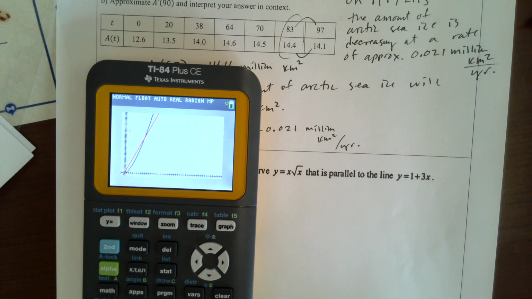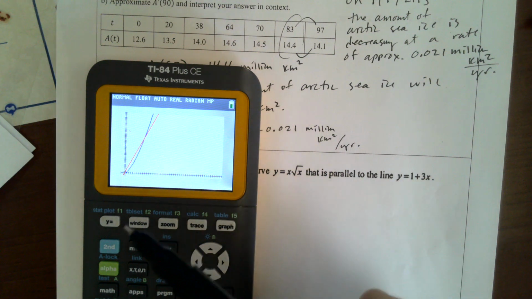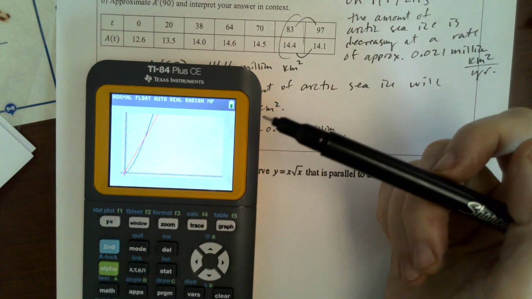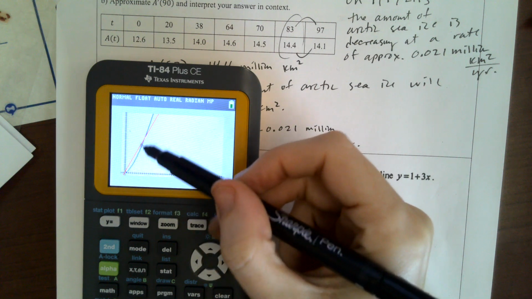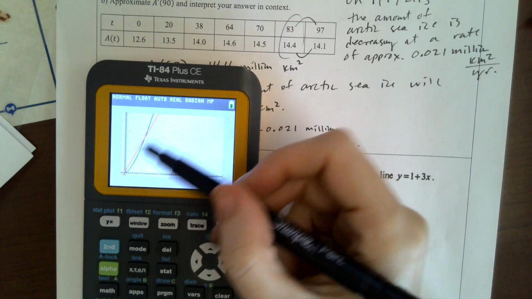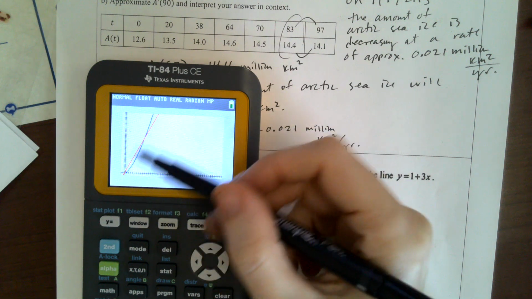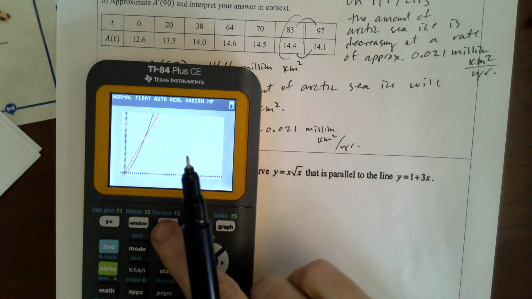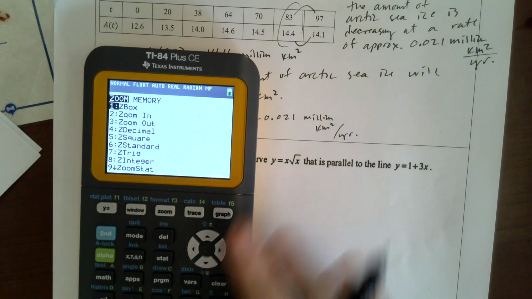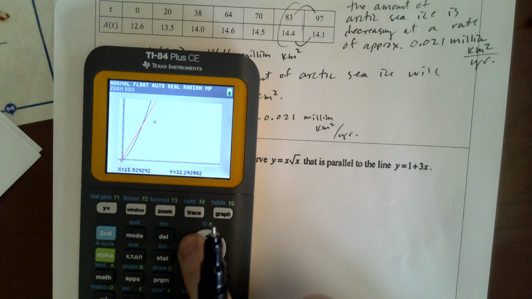Alrighty. Okay, so we are looking for, actually, let's zoom in even more. What we're looking for is a point on this blue graph that has a tangent line that's parallel to the red graph. So let's do another thing. Let's go zoom box. This is really nice. It helps you to control the window.